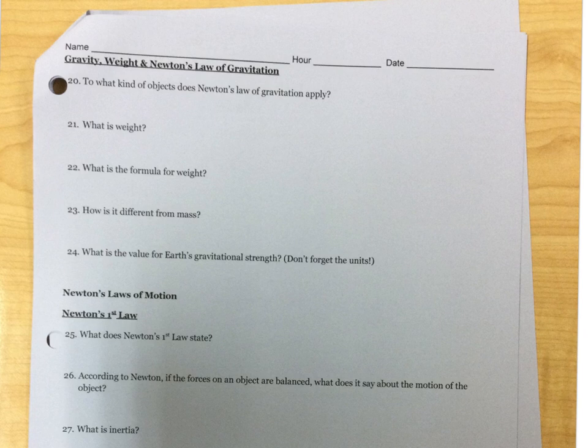Alright, our next question on the review sheet says, to what kind of objects does Newton's law of gravitation apply? And here we need to understand that Newton's law of gravitation applies to every single object in the universe. So all the objects in the universe.